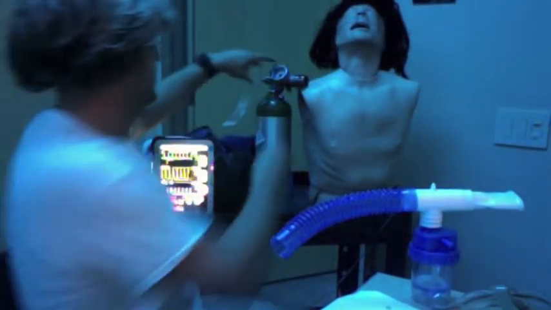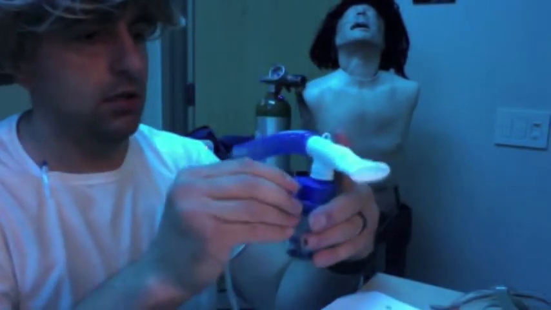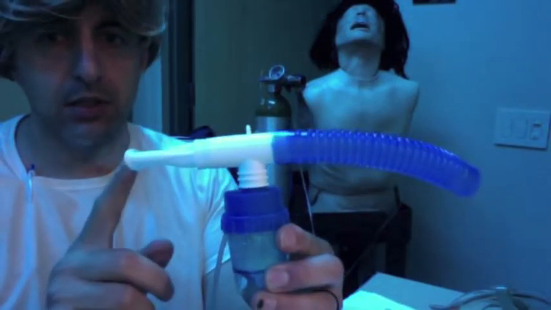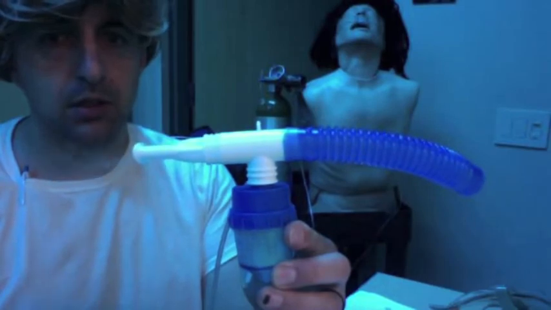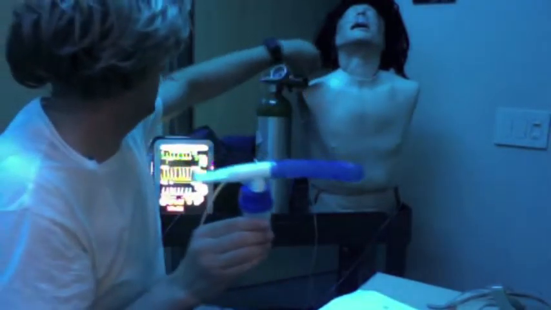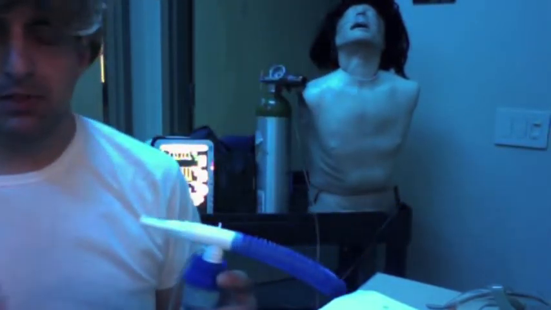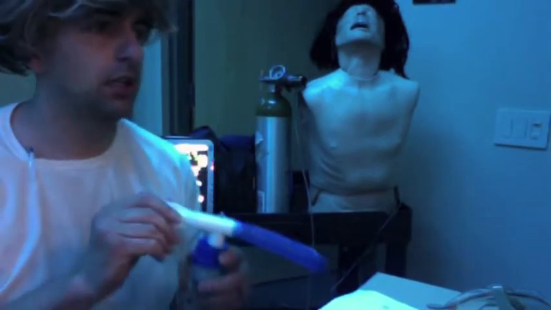We're going to hook it up to 6 liters, 6 to 8 liters per minute. And we would expect to see misting here and some bubbles here. I'm going to shut this off so you can hear. And then we're going to instruct our patient to put the mouthpiece into their mouth, inhale slowly and deeply, holding each breath for 1 to 2 seconds if possible.